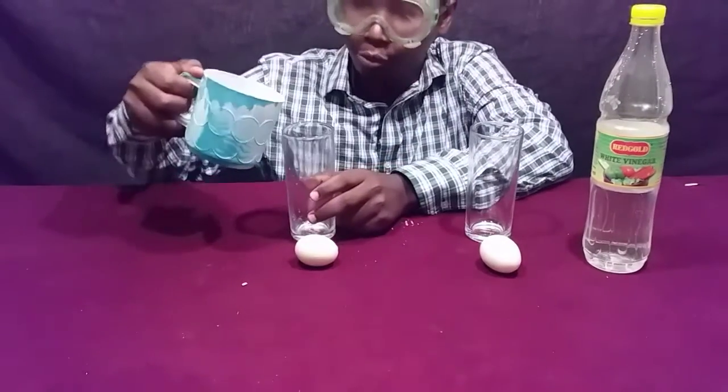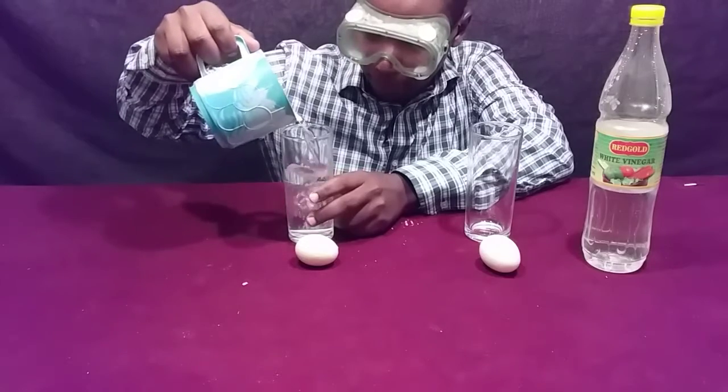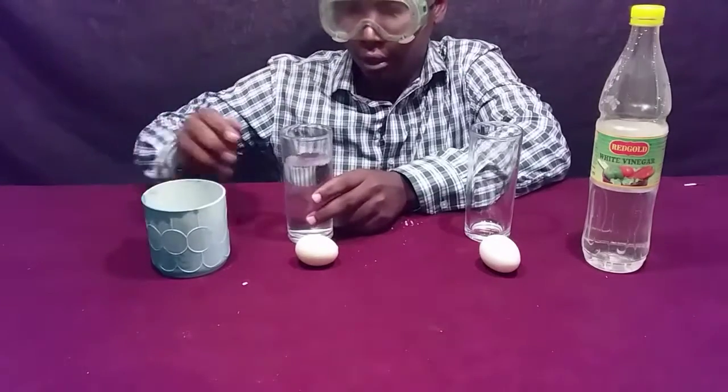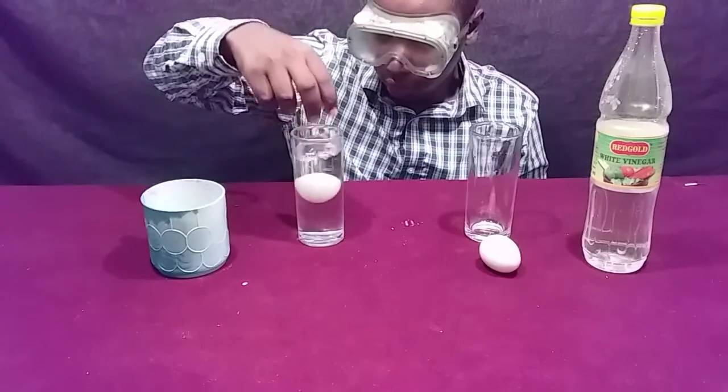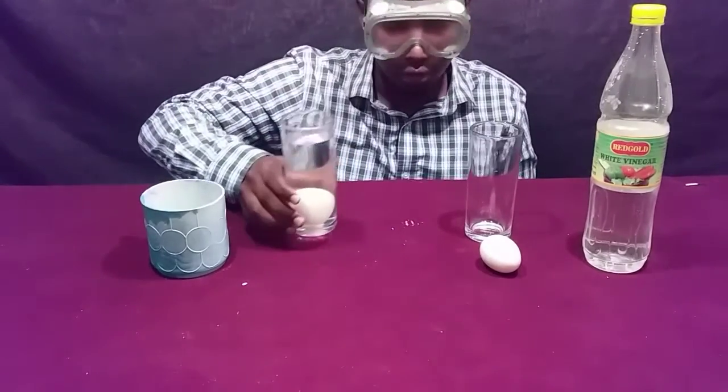In one bottle I'm going to put water. Then I'm going to drop this one egg in the container containing water. So you see it here.